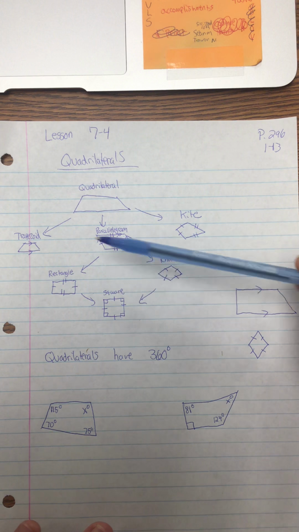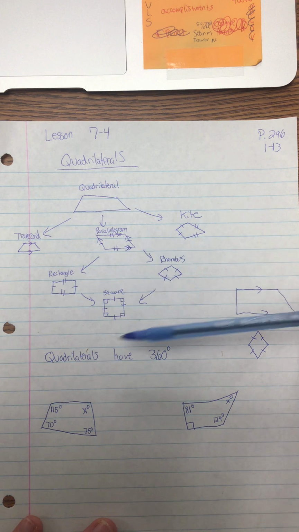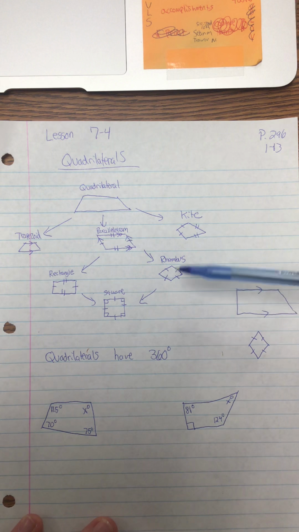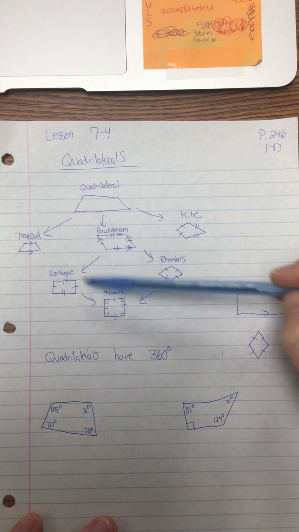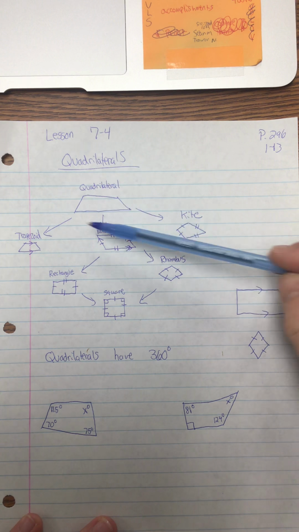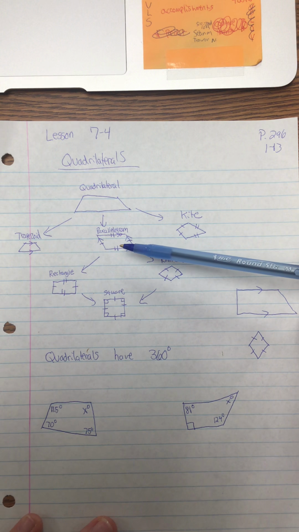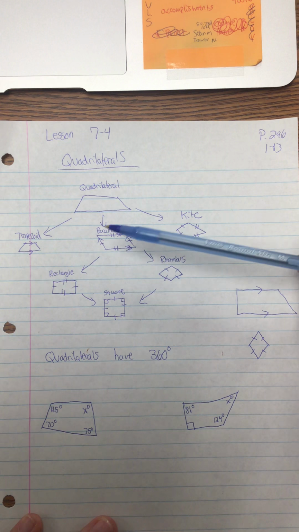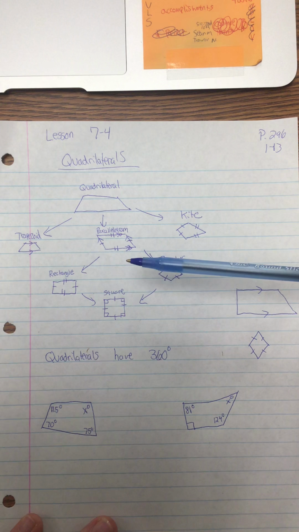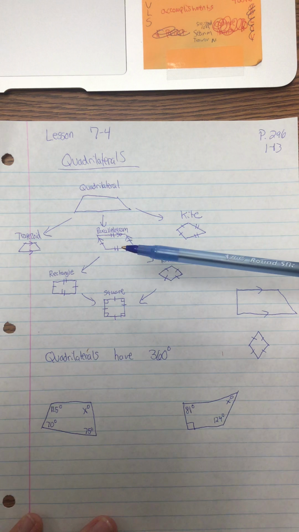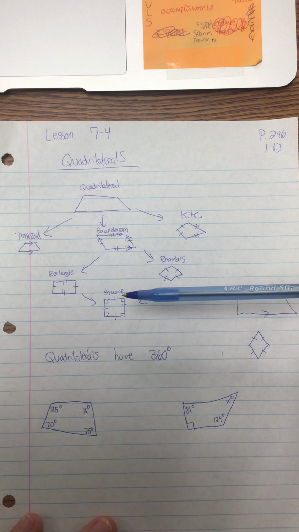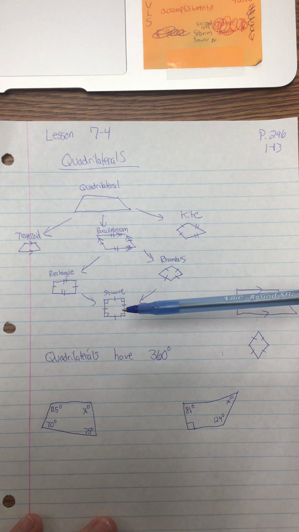Now, a parallelogram has stuff underneath it. If it's a parallelogram, it could also be a couple other things. Once again, these are all quadrilaterals. They all fall under quadrilateral. So a parallelogram is also a quadrilateral, but it has a couple specific characteristics that make it a parallelogram. It has two pairs of parallel lines.